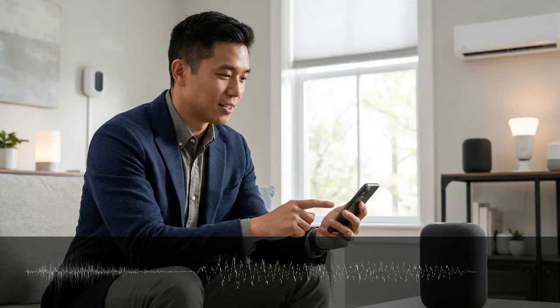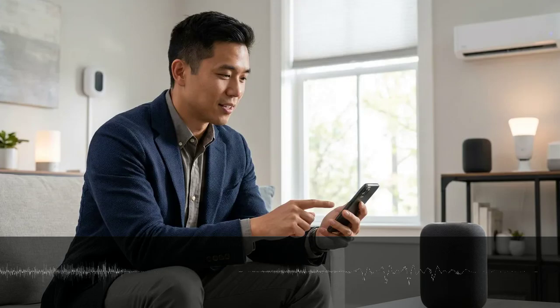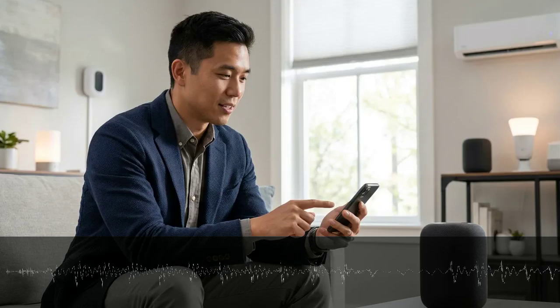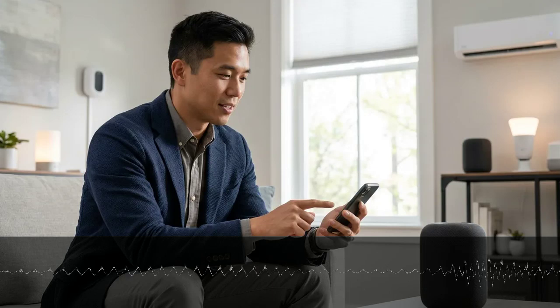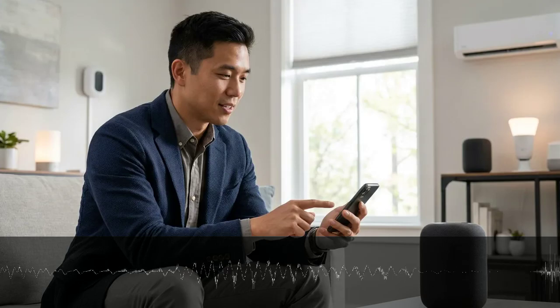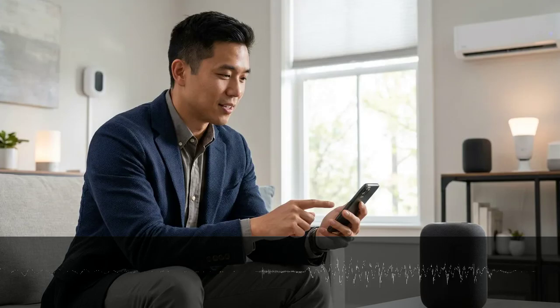Pro tip, use status announcements strategically. Alexa and Google can announce, "Good morning, starting your day," when you trigger a command. This verbal confirmation helps you know the routine started even before you see lights change. But don't add announcements to frequently used commands. Hearing "movie time activated" every evening gets annoying fast.